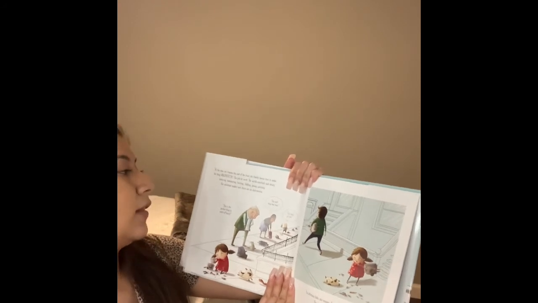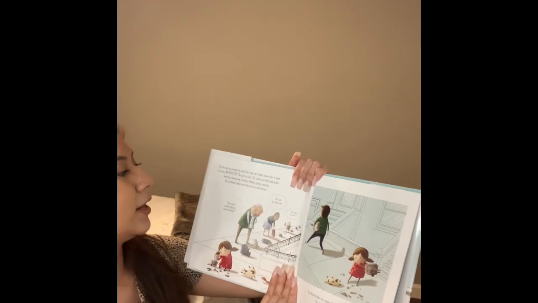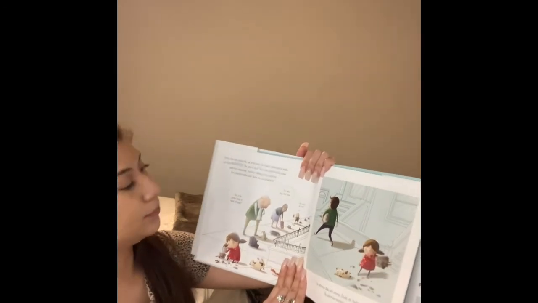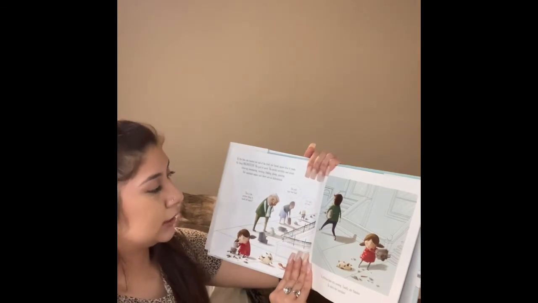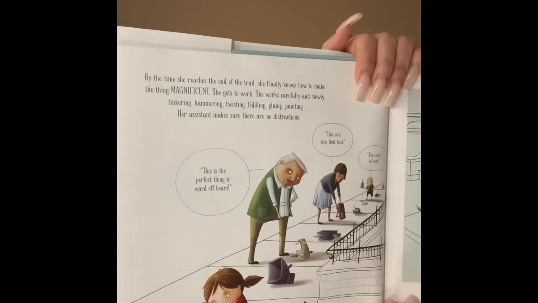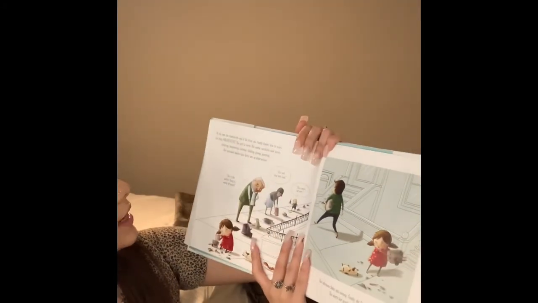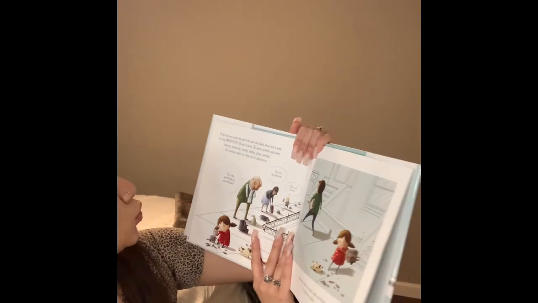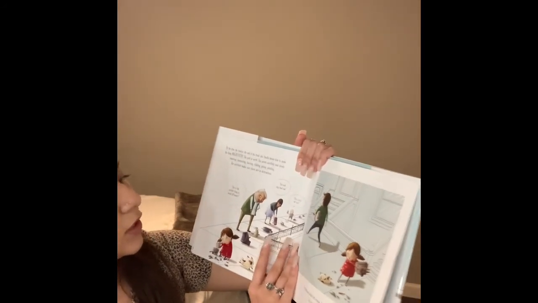She works carefully and slowly, tinkering, hammering, twisting, fiddling, gluing, painting. Her assistant makes sure there are no distractions. You see her neighbors, it looks like they're trying to help her out. It says, "This is a perfect thing to ward off bears. This will stop that leak. This one's all wet."